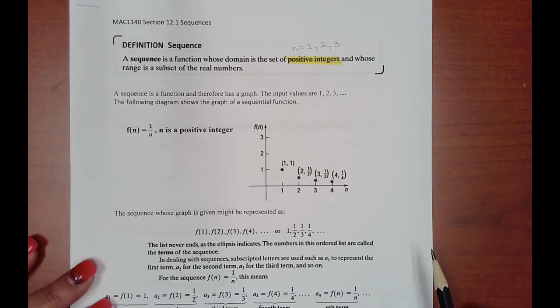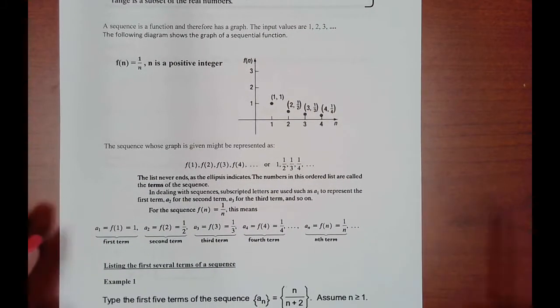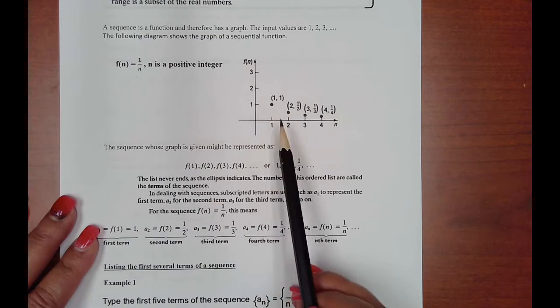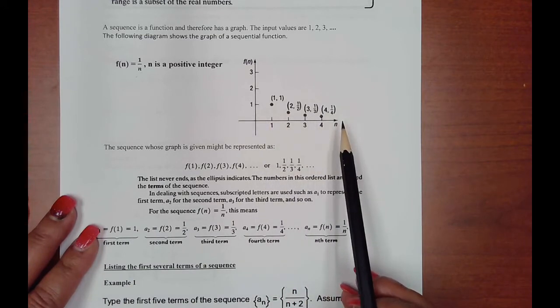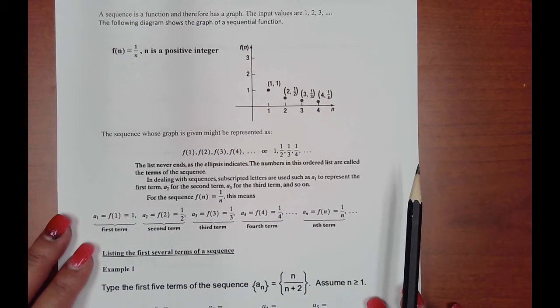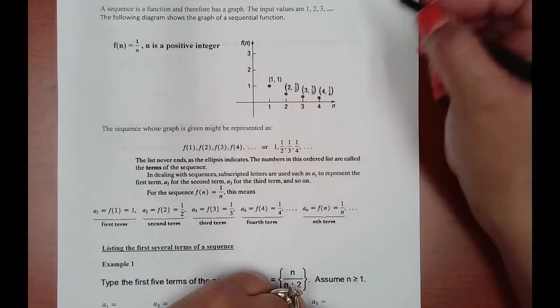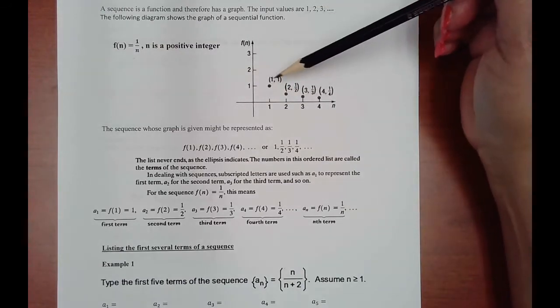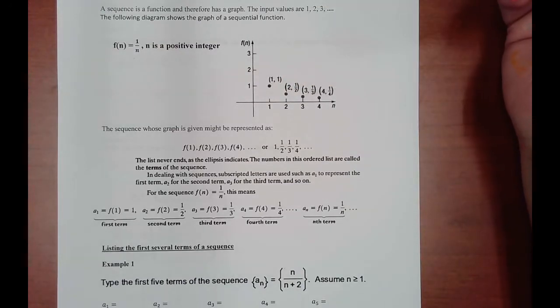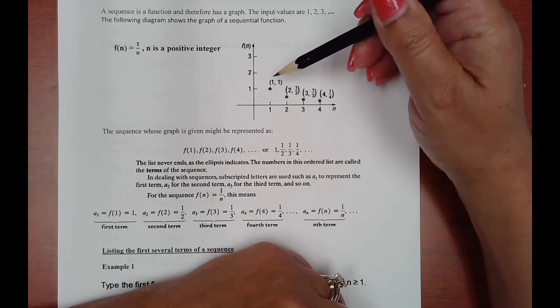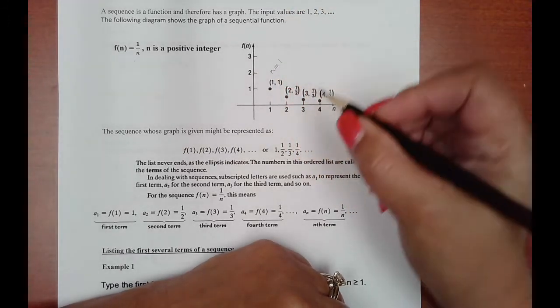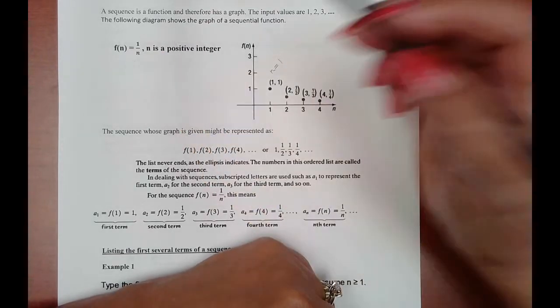Okay, what we have a picture of down below, the diagram shows a sequential function. This is the rule that was used to generate the terms in the sequence. And as you look at each of these, you're going to see that when we do start plugging into these function rules, each one of these is a specific term in the sequence. Like this would be the first term where the n value was equal to 1, and then this answer was achieved by plugging in.